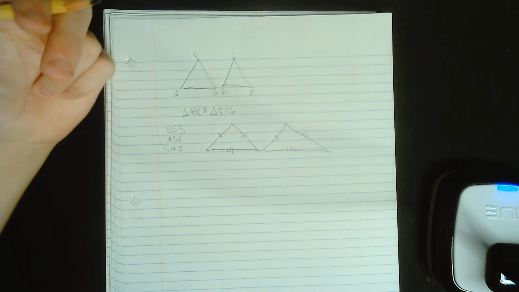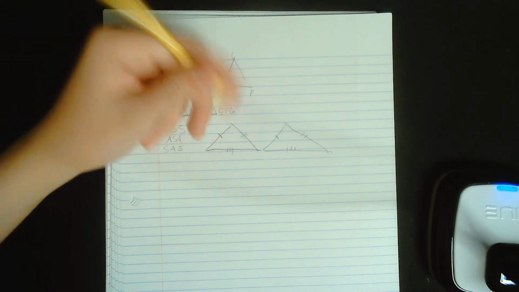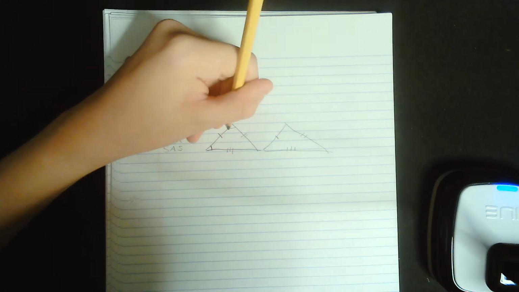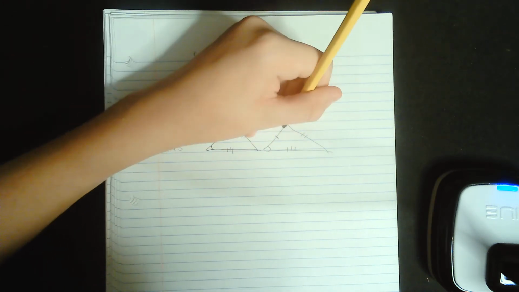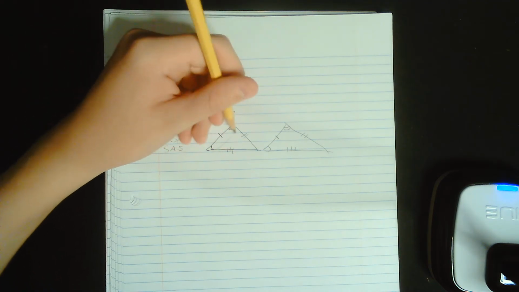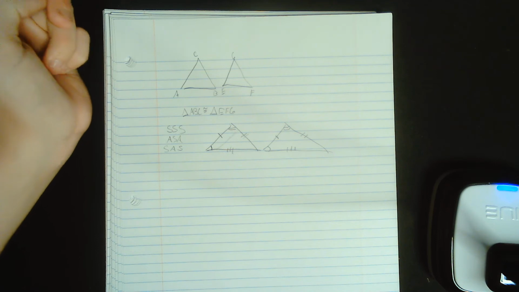That proves them congruent. The next one, ASA, is where you have two angles, like so, that we know are the same, and a side in between them. So all we need is just this bit over here to prove that these two are congruent.